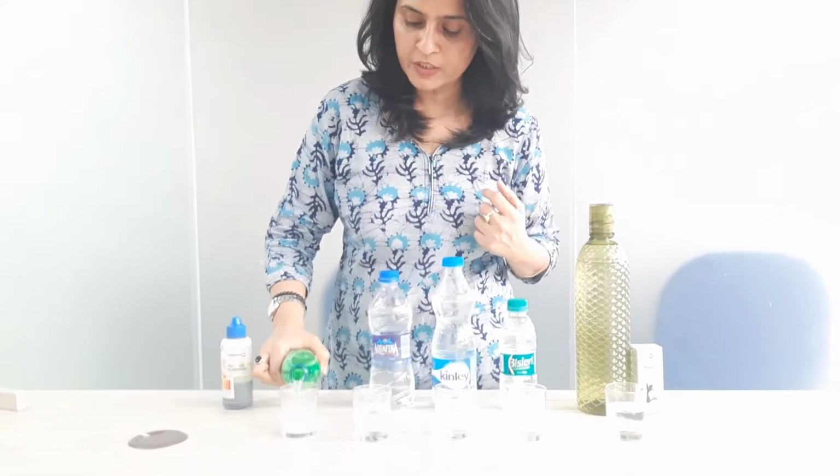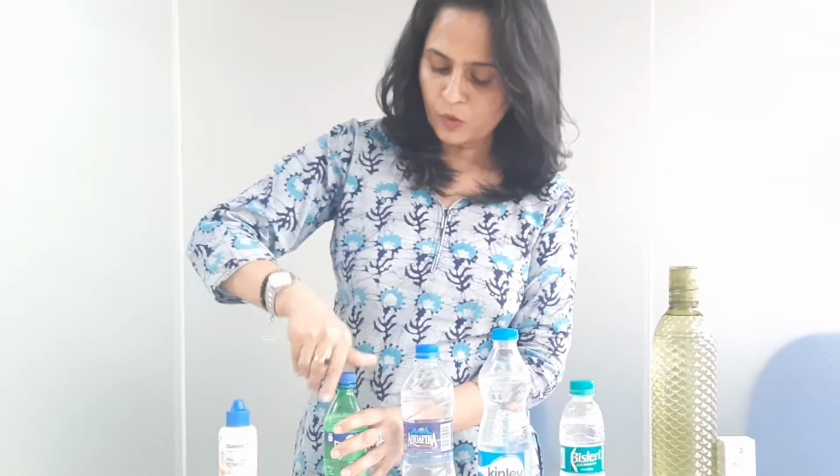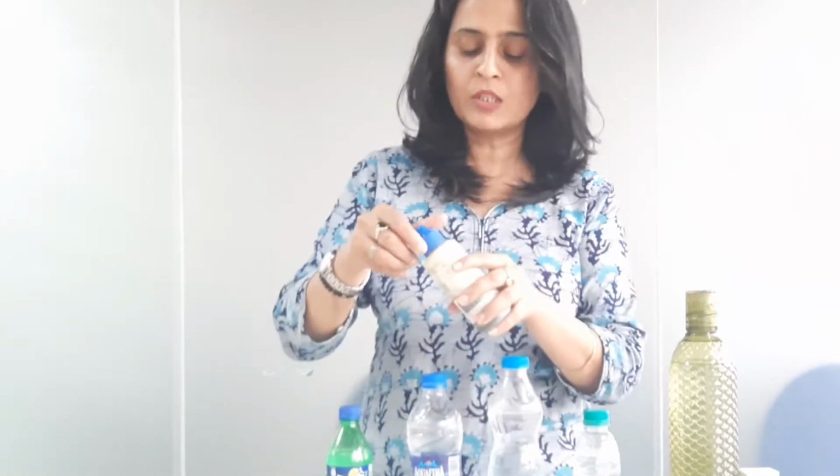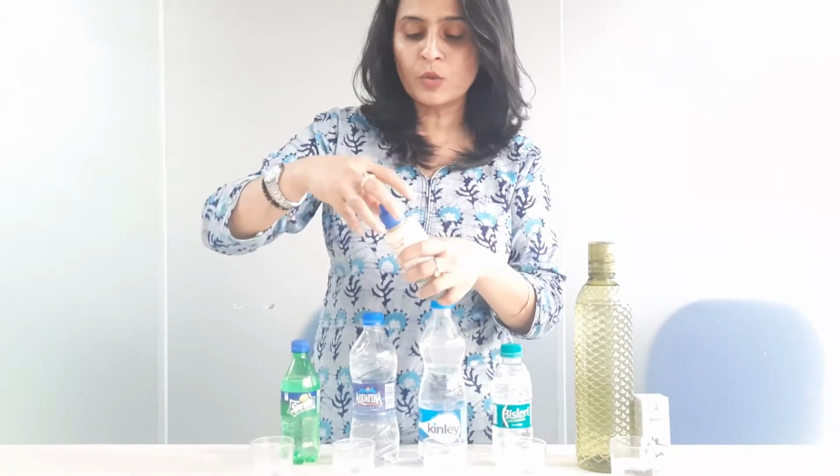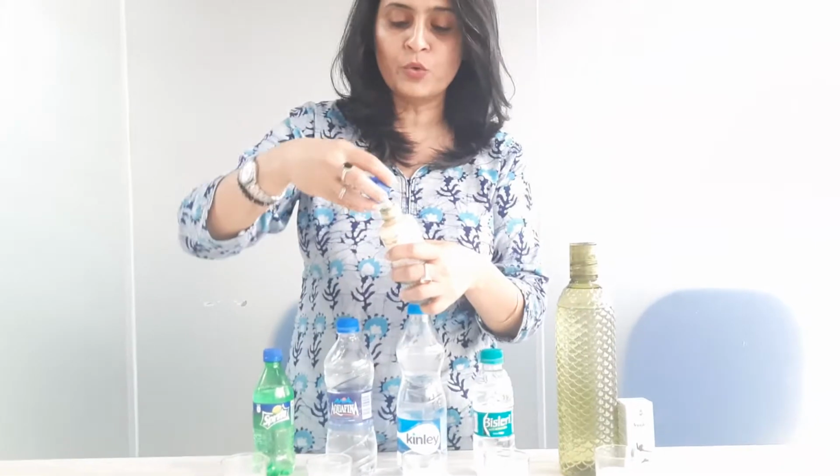So let's go into this. So we have Sprite joining this experiment. Now I'm going to drop these pH drops into each of them and you can see how the color changes. Now the color is going to be the indicator for the pH and I will show you what each of these colors denote.